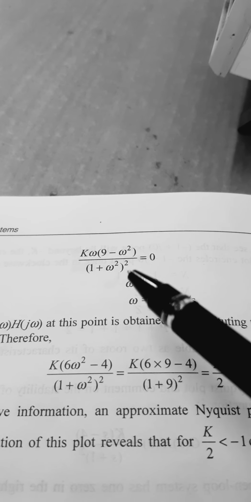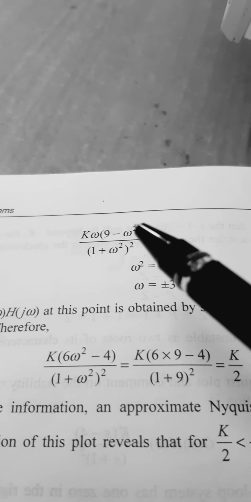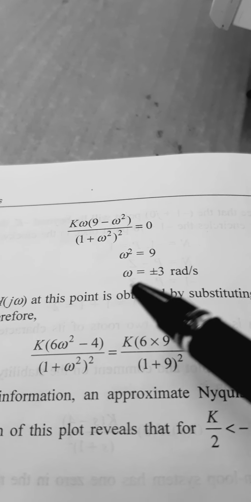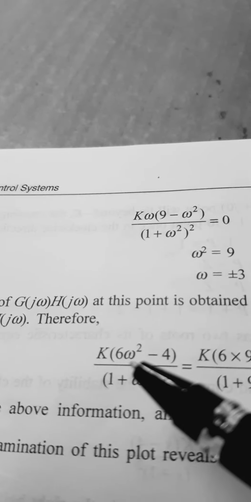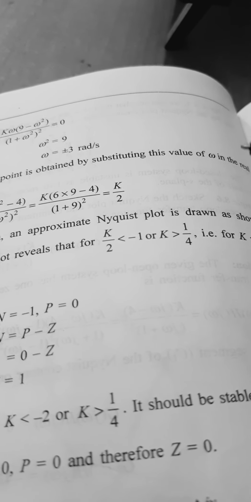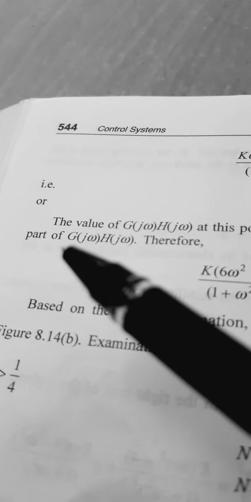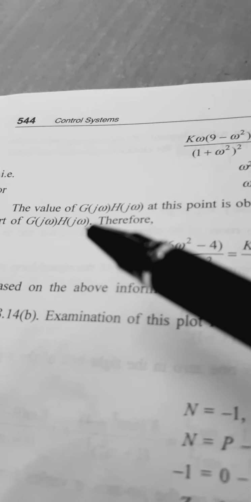When you are equating the imaginary term to 0, you get k omega into 9 minus omega square is equal to 0. 9 minus omega square is equal to 0, then omega square is equal to 9, so omega is equal to plus or minus 3 radians per second. To find the exact value, you should substitute this omega in the real part of G(j omega) H(j omega).